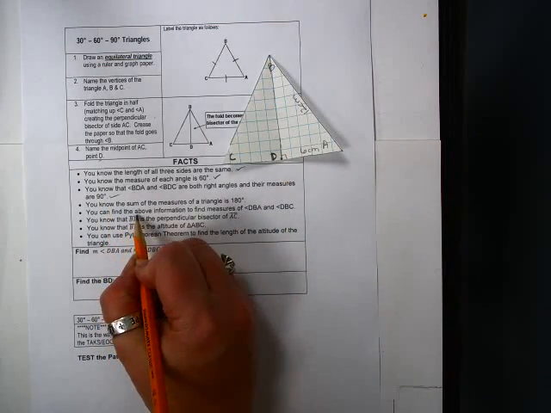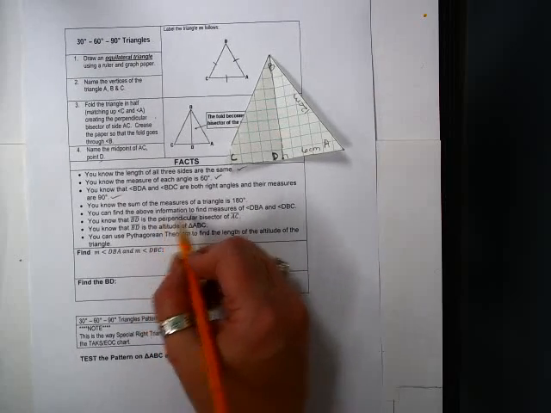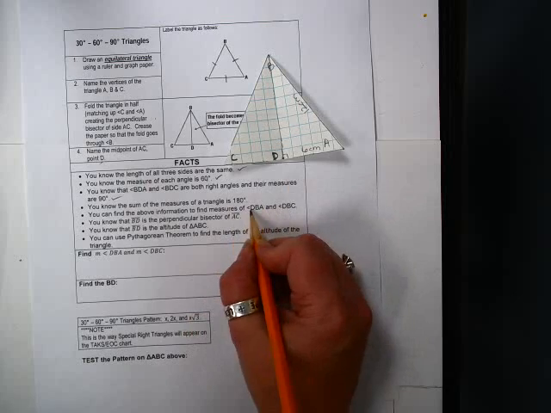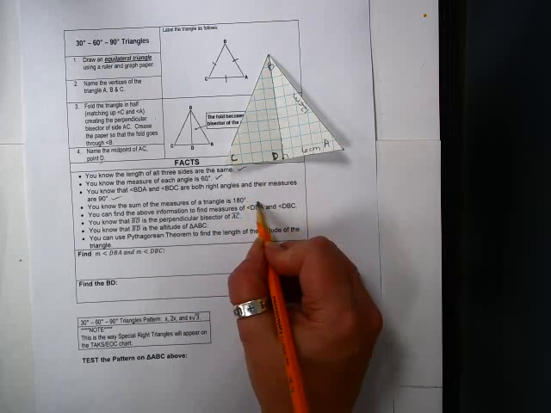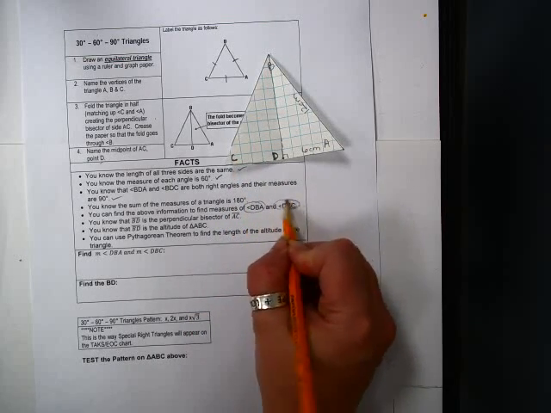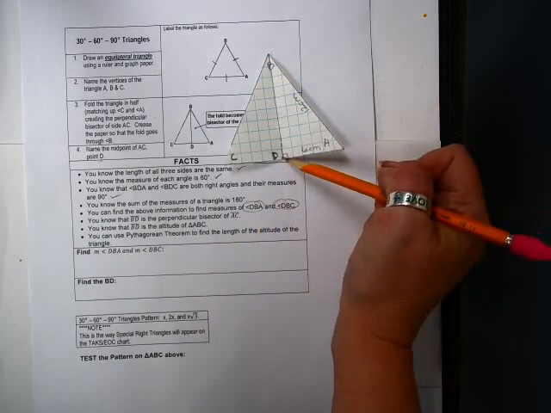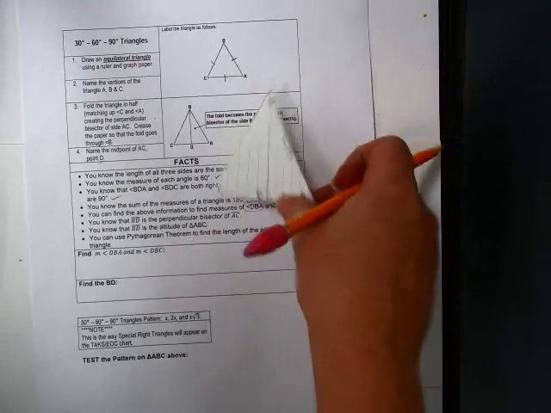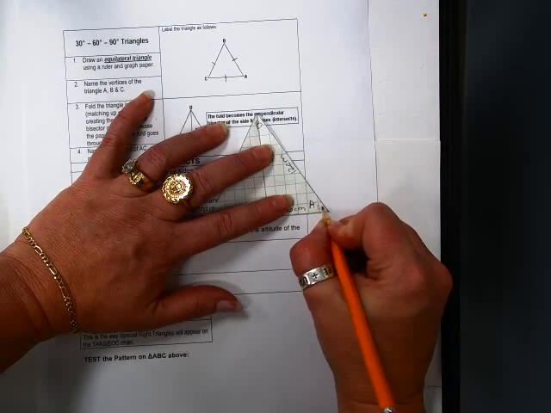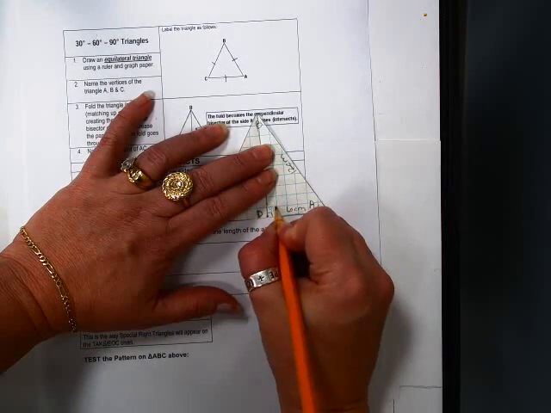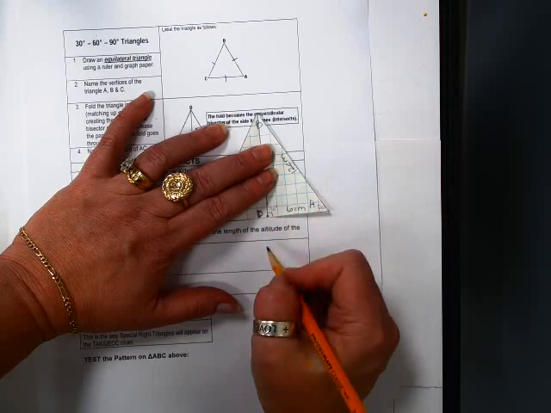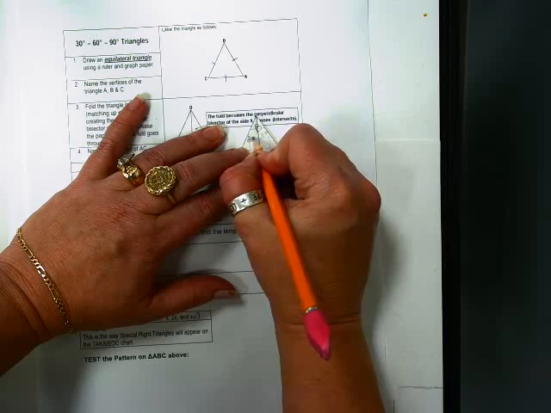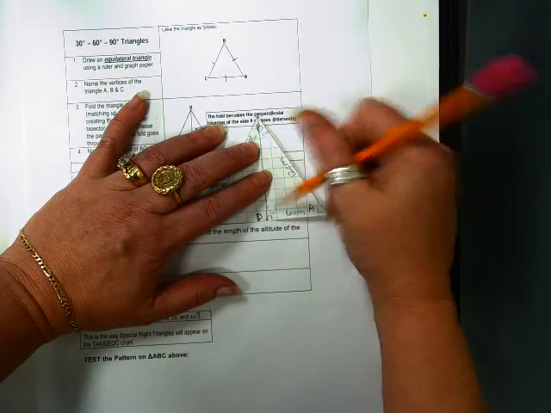You know that the sum of the measures of all the angles is 180. Using the information above, you can find the measures of these two angles here, DBA and DBC. Well, if this is 60 degrees and this is 90 degrees, when you add those together and subtract from 180, you know that this is 30 degrees. And this will be 30 degrees. So that's a 30, 60, 90 triangle.